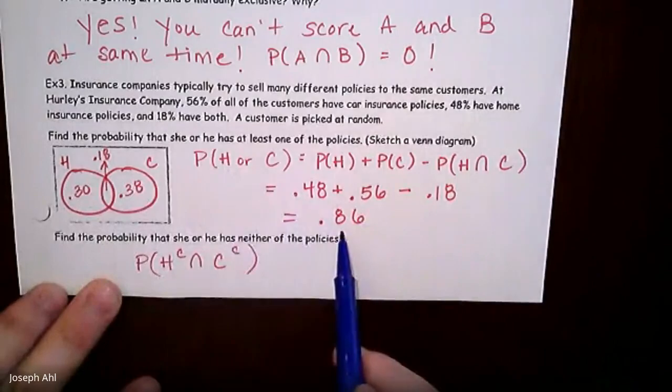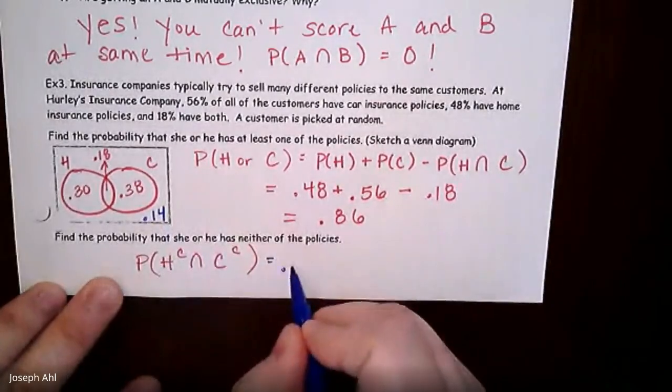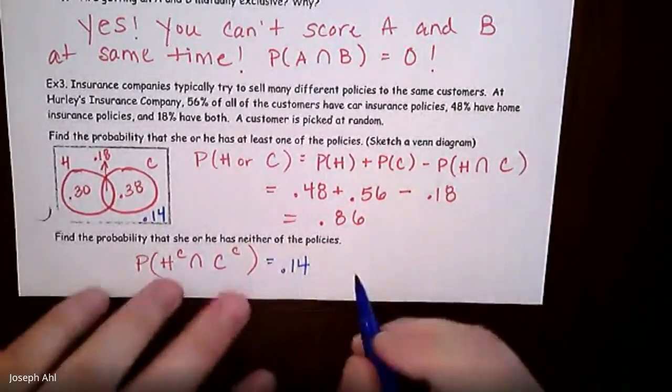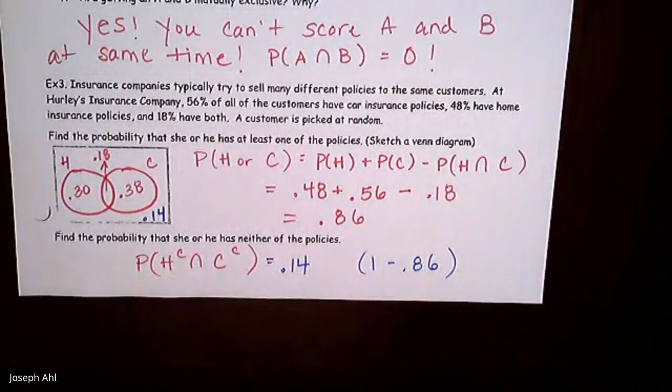If the probability you have one or the other is 0.86, that means that the outside piece here is 0.14. Okay, so you can just say it's a 14% chance. The way we can calculate that pretty quickly is by doing 1 minus 0.86.